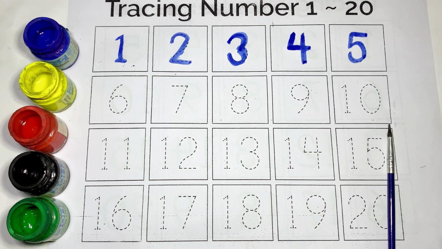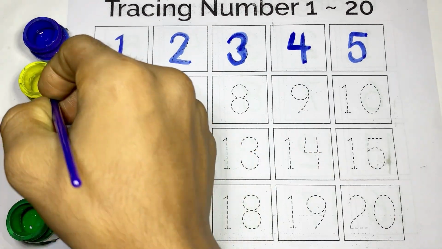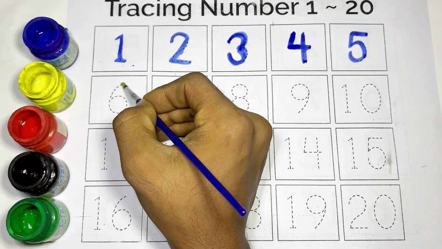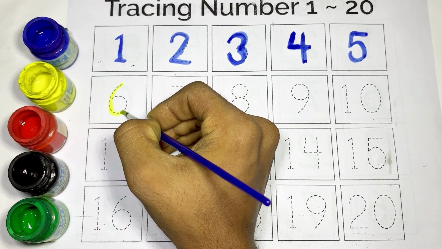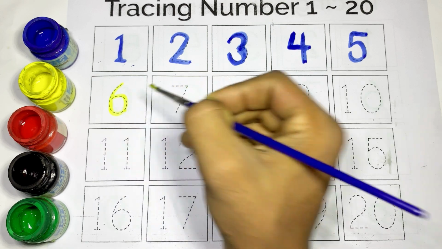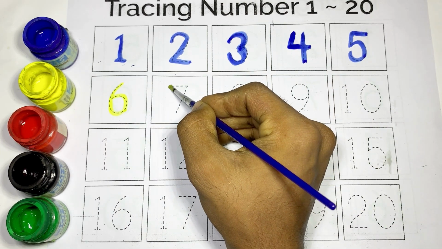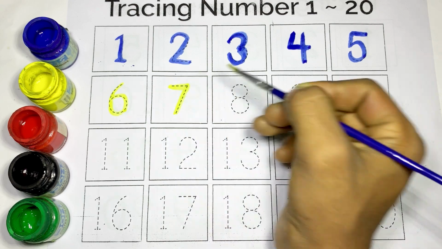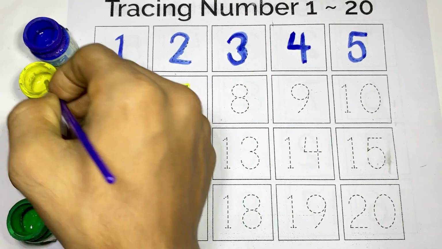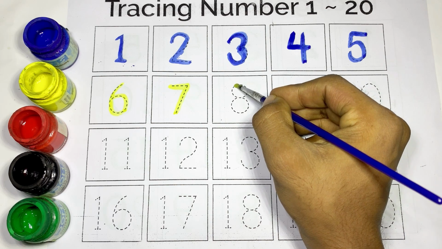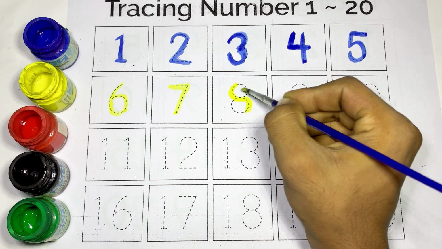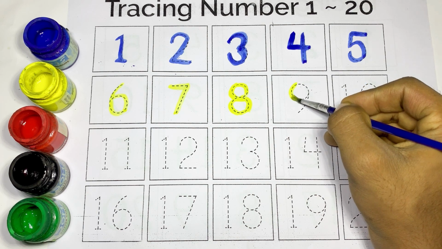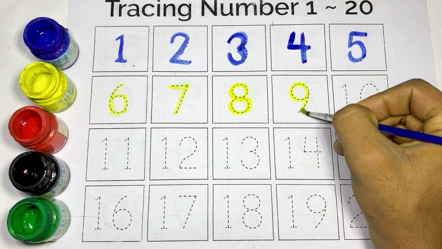Next is 6. The number 6, and use yellow color. Yellow color. S, I, X, 6. 7. S, E, V, E, N, 7. Kids, again use yellow color and draw 8. E, I, G, H, T, 8. 9. N, I, N, E, 9.